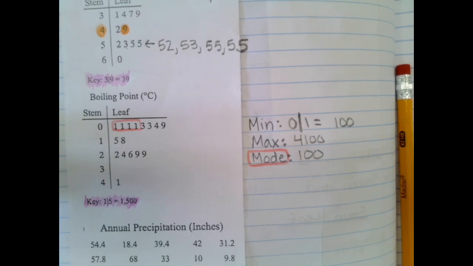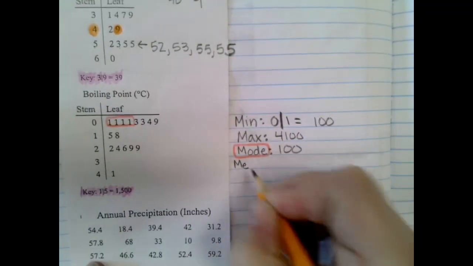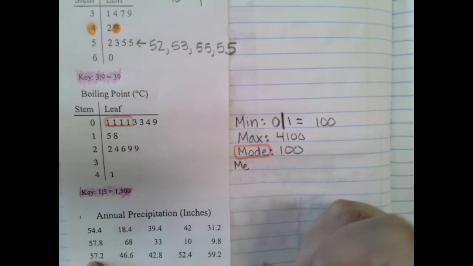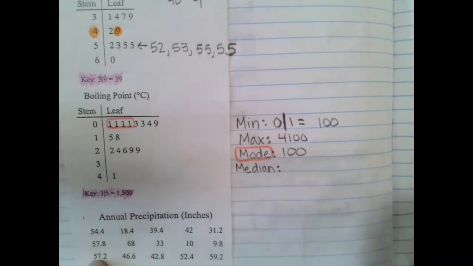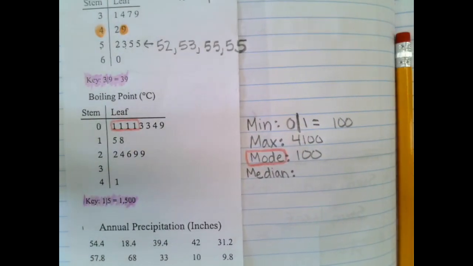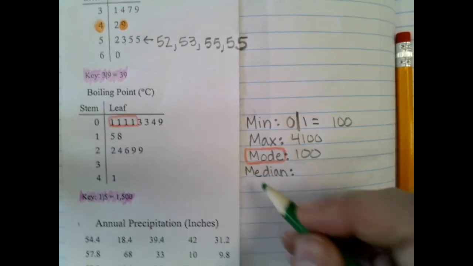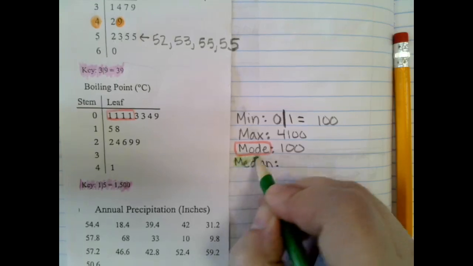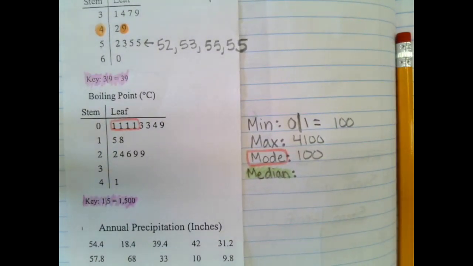All right, the last thing we're going to find is the median. Now, some people really like finding median using our stem and leaf plot. Some people are like, that was way more difficult than it needed to be. So it's kind of your choice, what you like. Some people really like it. They think it's a little bit more organized. It's already organized least to greatest for us. So we just need to go into the middle.